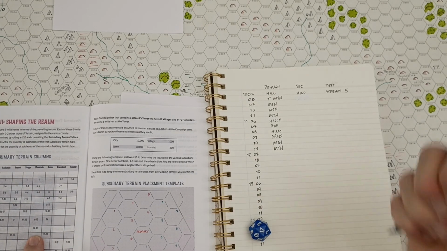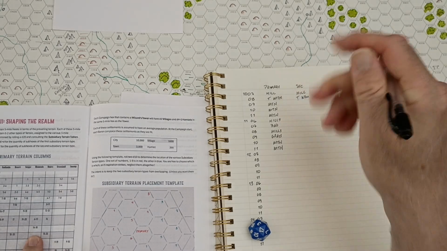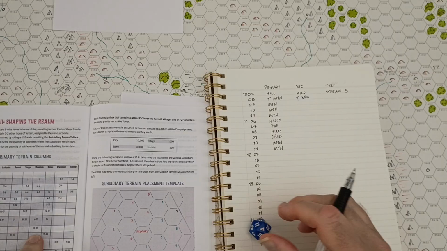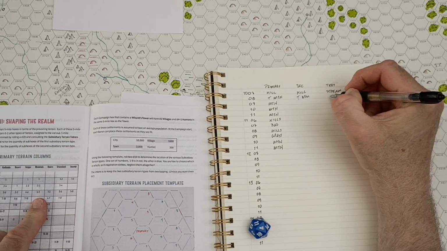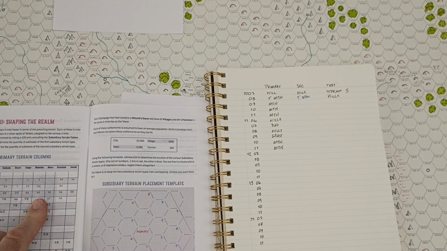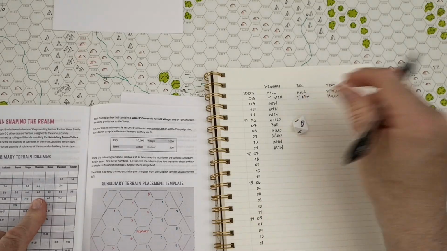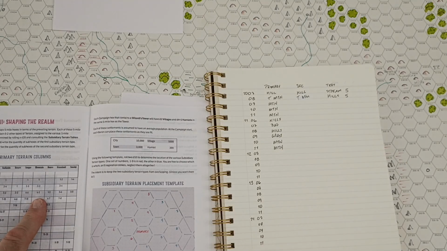More tall mountains. Tertiary is a 4. That is going to be hills. And the hills, D4 plus 2. Again, that's a 3. That's going to be 5. So it's going to be 5 1-mile hexes of hills.